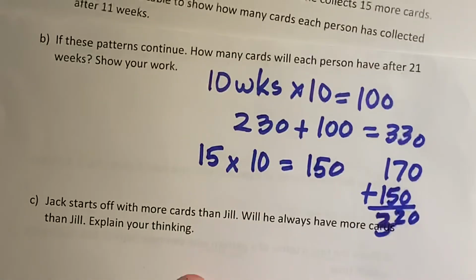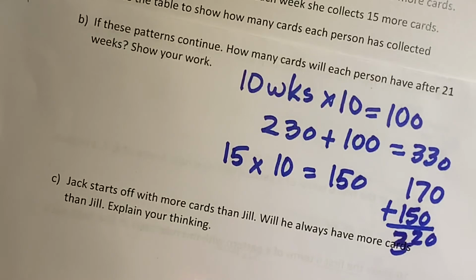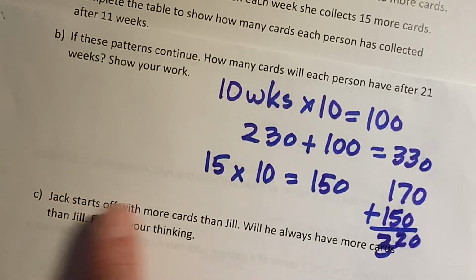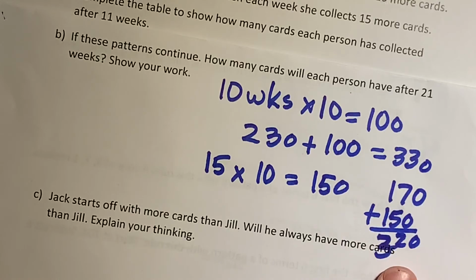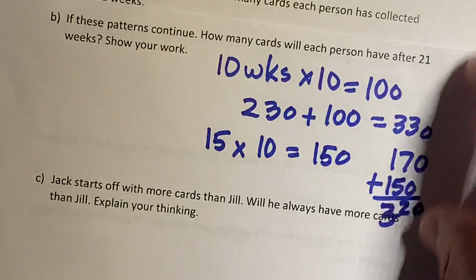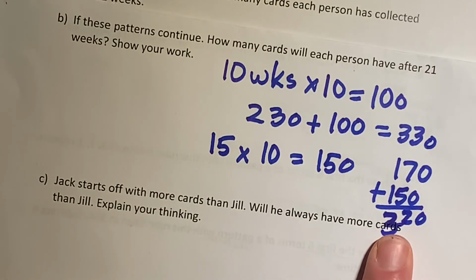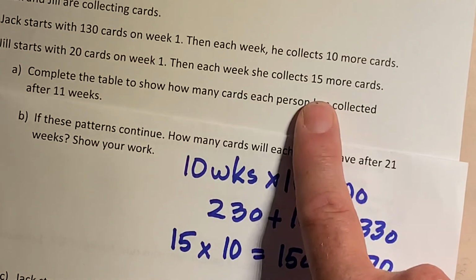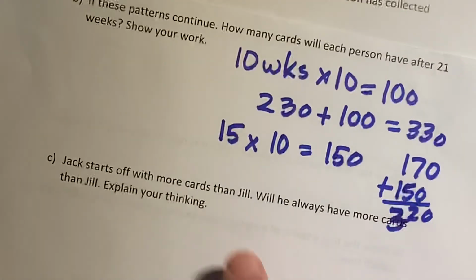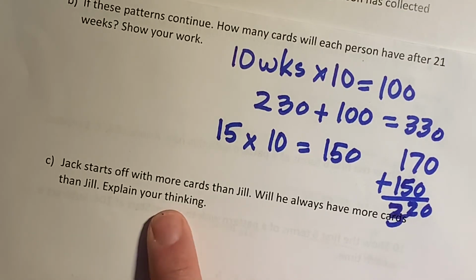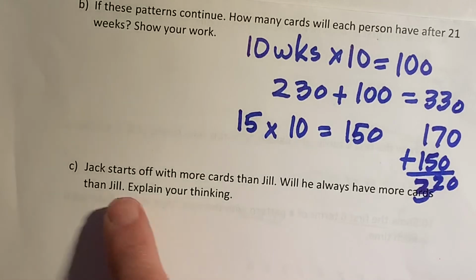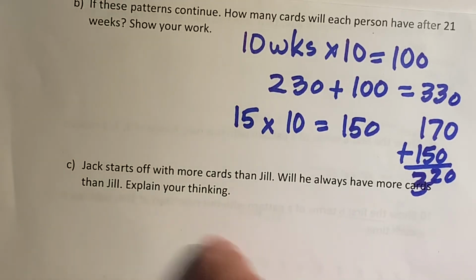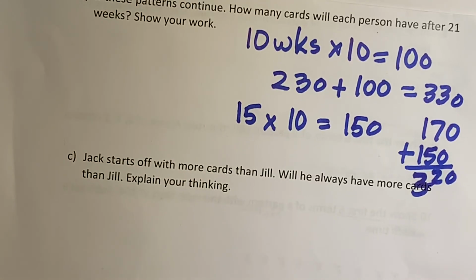And then this question purposely has Jack still with a little bit more cards than Jill after 21 weeks. But I'm hoping students will see that Jill is clearly catching up. The difference is getting smaller. And because she keeps collecting more cards per week than Jack, she will catch up to Jack and surpass him. And if I wanted to make it even harder, I could ask a question like, when will that happen? How can you figure that out? That could be like an extension of that question.